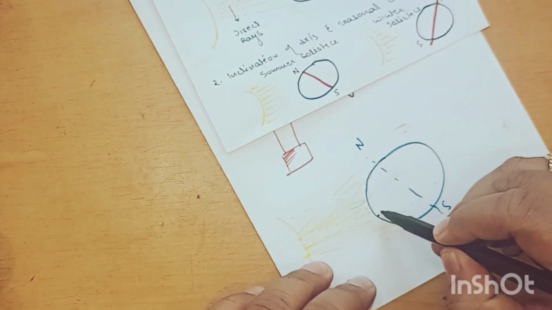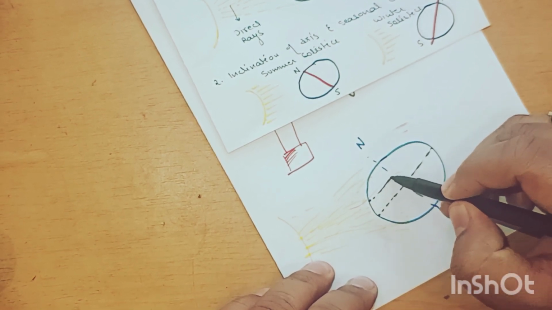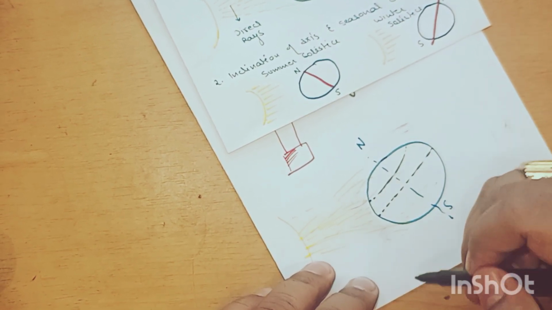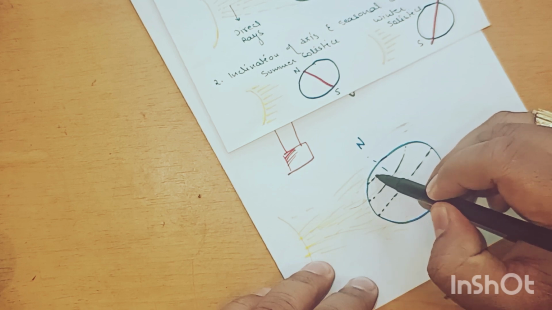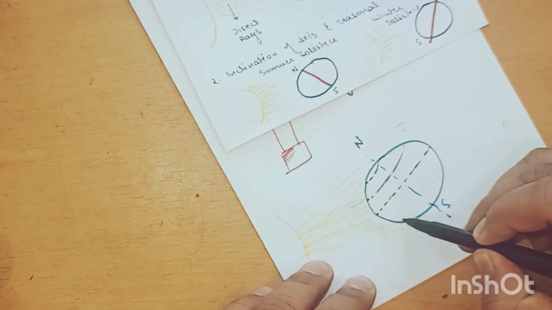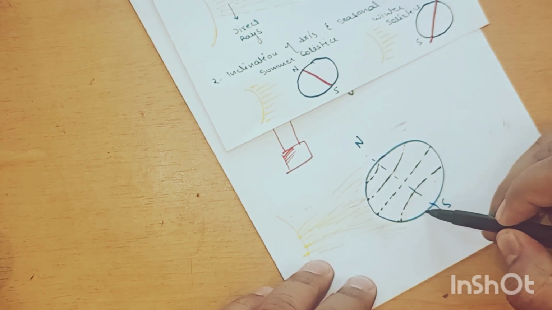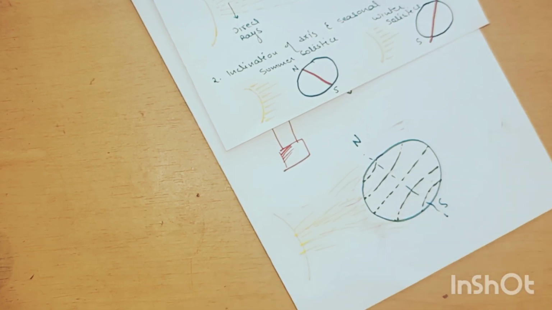there are a few lines you have already understood. This is your equator, this is your Tropic of Cancer, this is your Arctic Circle, while this is your Tropic of Capricorn, this is your Antarctic Circle.